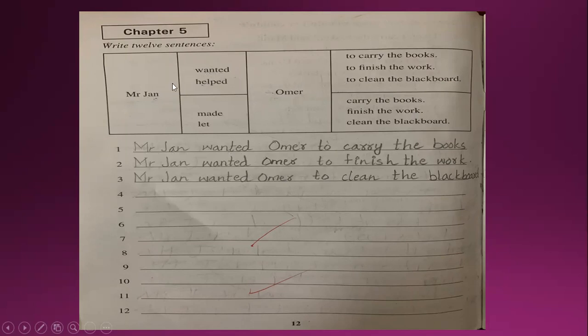Again, we will go with the same word. Mr. Jan wanted Omar to finish the work. Like this. Then third time, Mr. Jan wanted Umar to clean the blackboard. Okay, it's just for your easiness, that is how we make 12 sentences: with one word, 3 complete sentences. Then again with the word helped, you write these 3. Mr. Jan helped Umar to carry the books. Mr. Jan helped Umar to finish the work. Mr. Jan helped Umar to clean the blackboard.